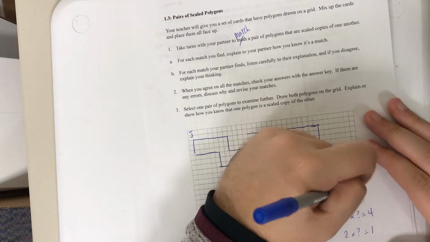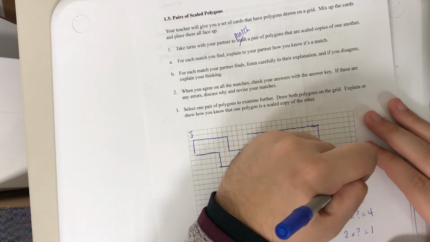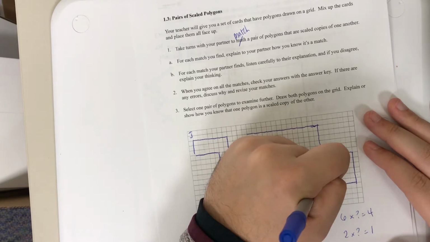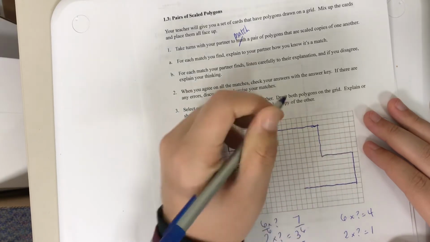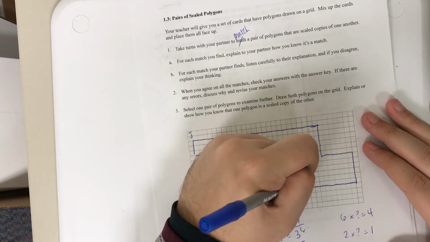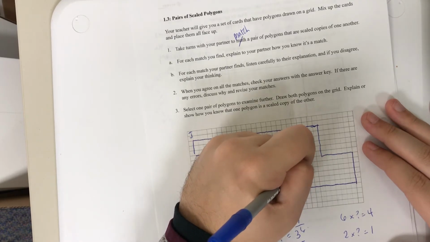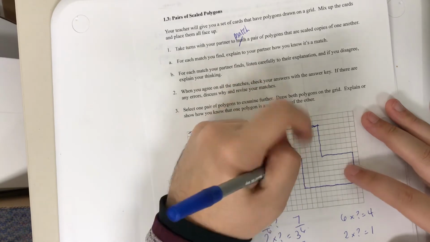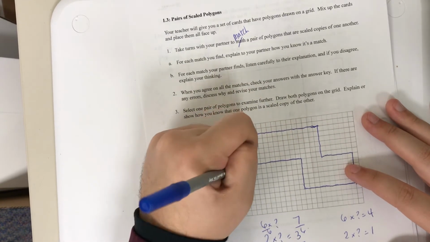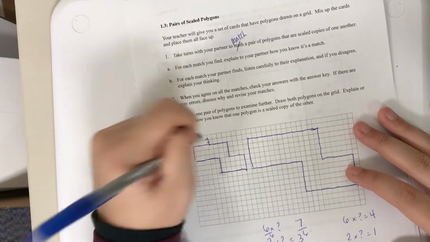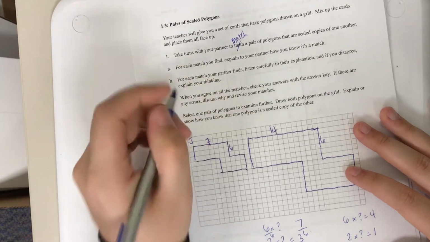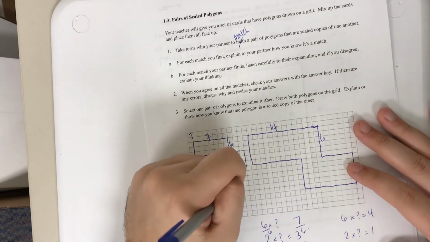Sorry, just checking my math, and that's going to be 10. And that's going to go up 6. It's going to come over and up. So really you're supposed to notice that this is double this one over here. So this is enlarged by 2.